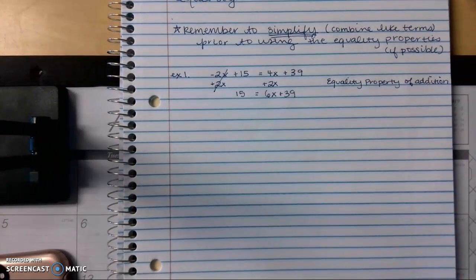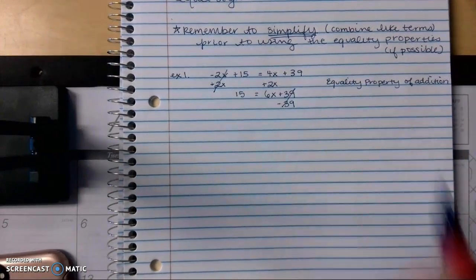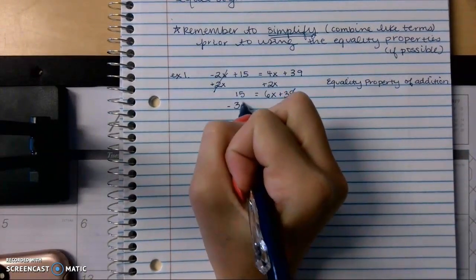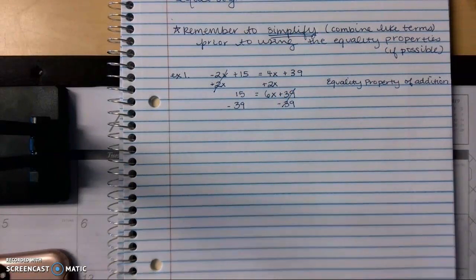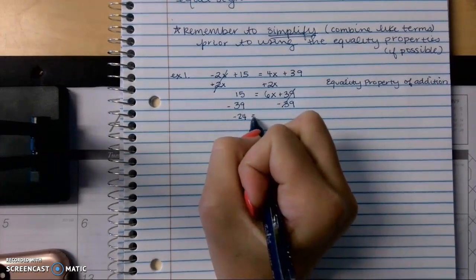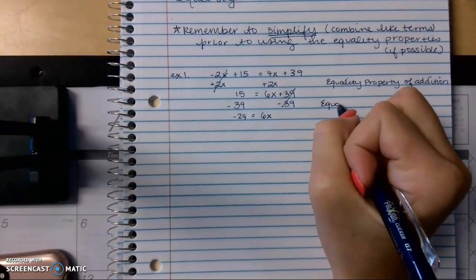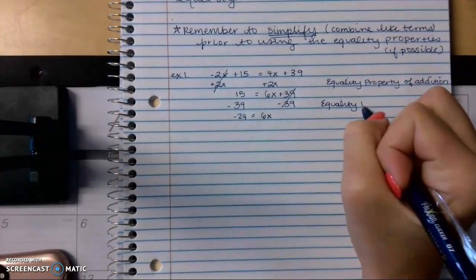Now the next step would be to isolate the variable on the other side, so getting those constants onto the other side of the equal sign. So we are going to eliminate that positive 39 by subtracting it. What we do to one side, we're going to do to the other. And 15 minus 39 is going to give us that negative 24 and bring down that 6x. And we use the equality property of subtraction.